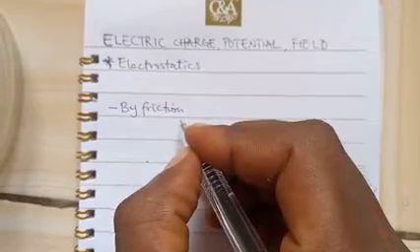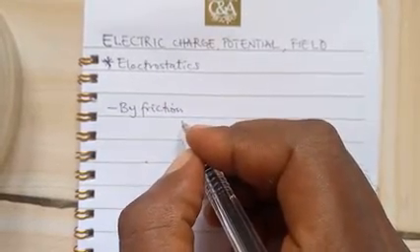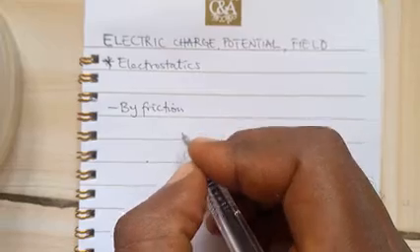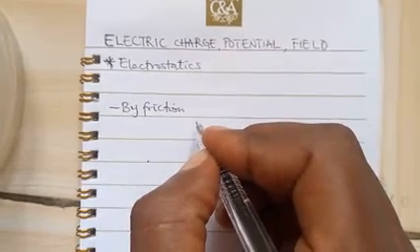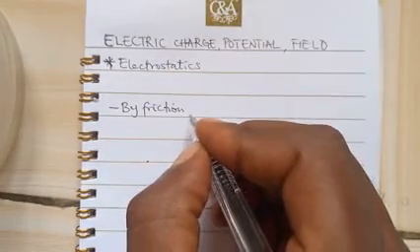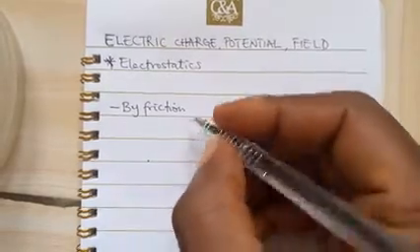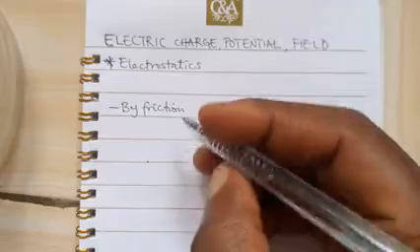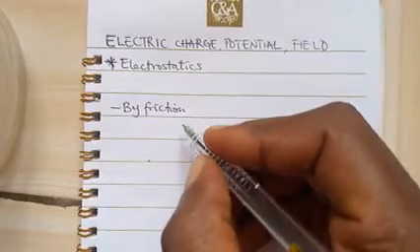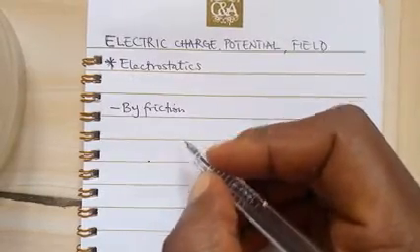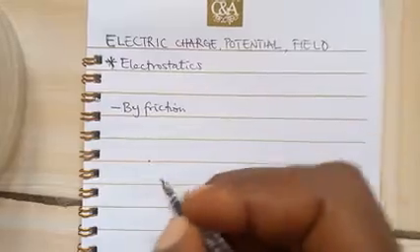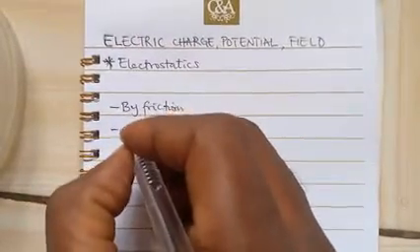Now, friction involves two neutral bodies acquiring charges each when rubbed over each other. So we say that is by friction. An example is when you get a feather or a wool or a silk, and you rub it over a glass rod. So it acquires charges. Number two is by conduction.